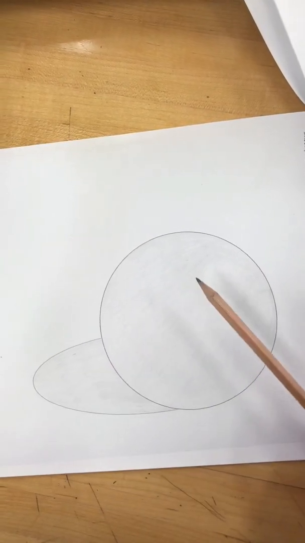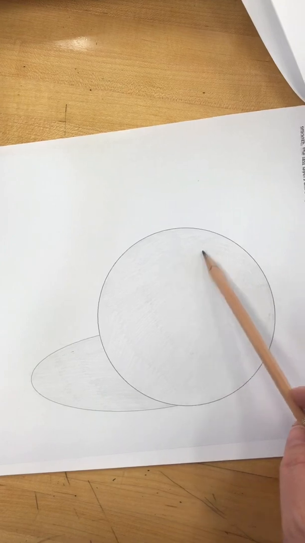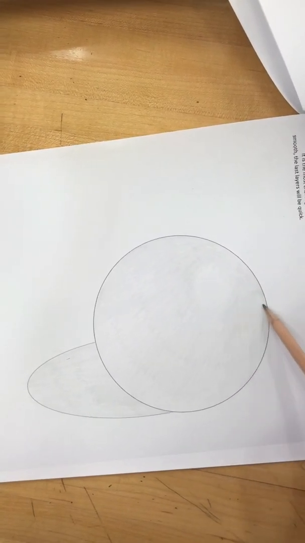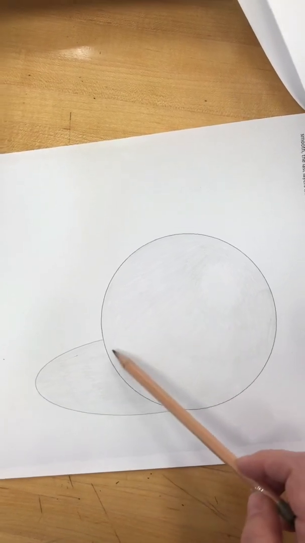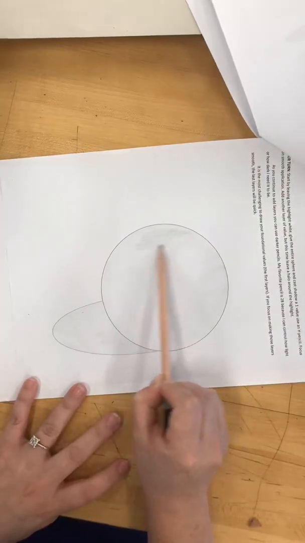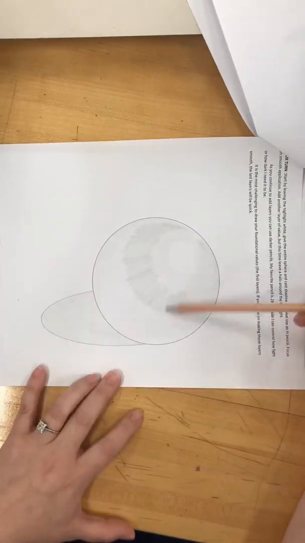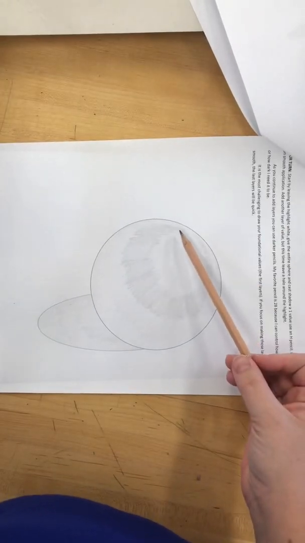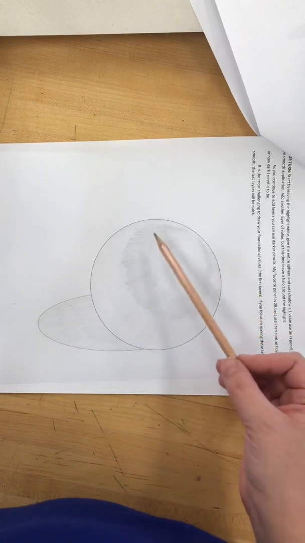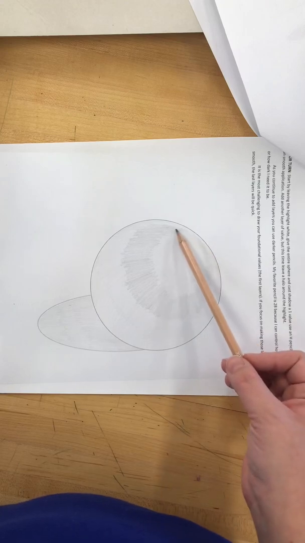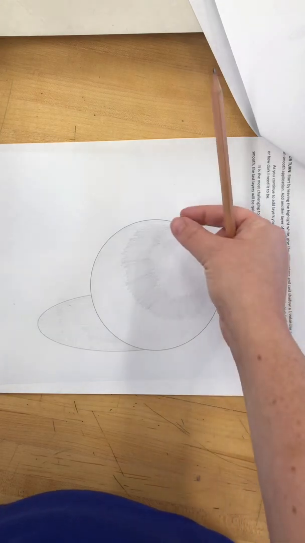Next I'm going to come along here, and you'll see I'm going to leave this area and make all this from here down darker. I wanted to stop and point out, when you have values on something that's three-dimensional, whatever is farthest from you, the farthest point, will be smaller.